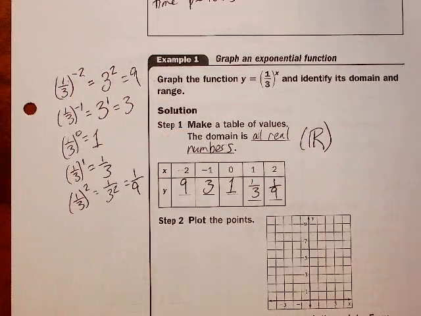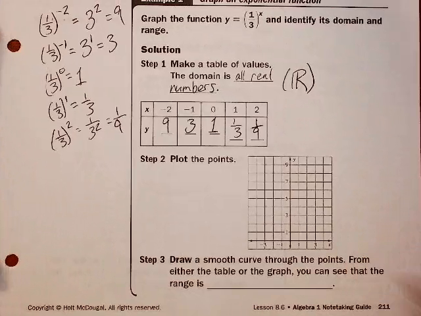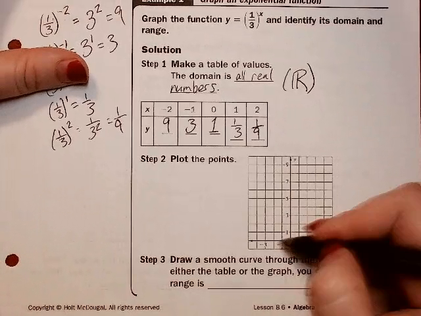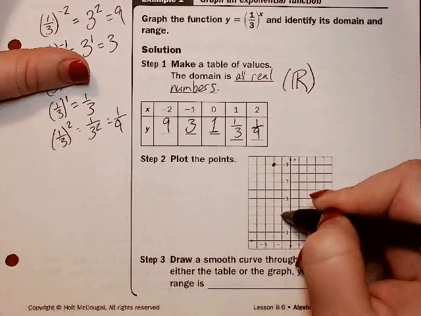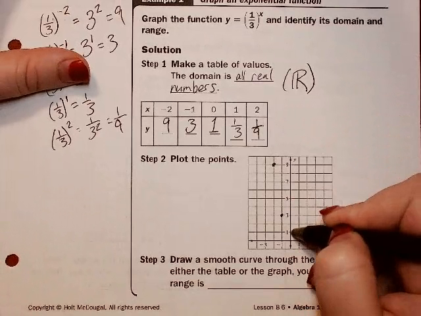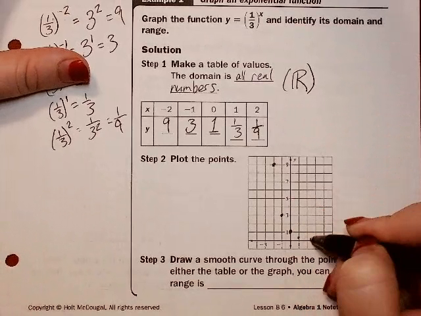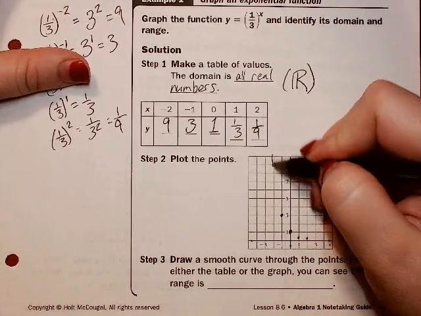So now we're going to plot the points. -2, 9, -1, 3, 0, 1, 1, 1/3, 2, 1/9. So our graph looks like that.